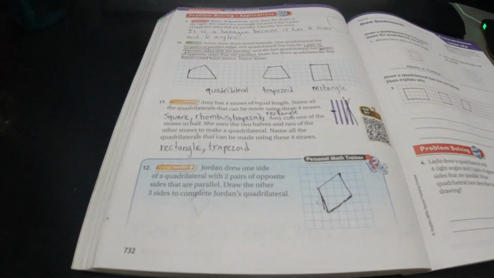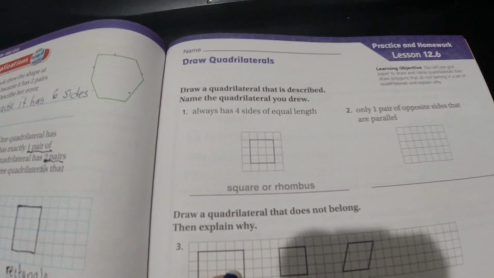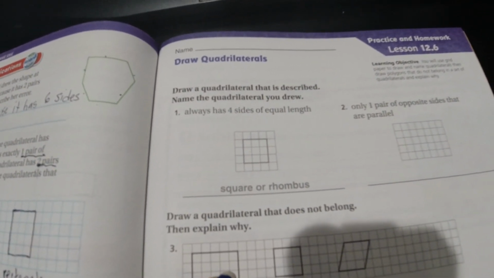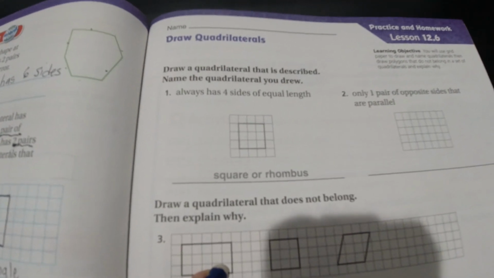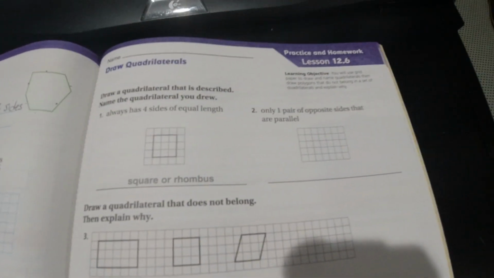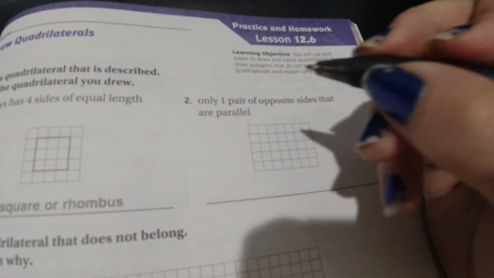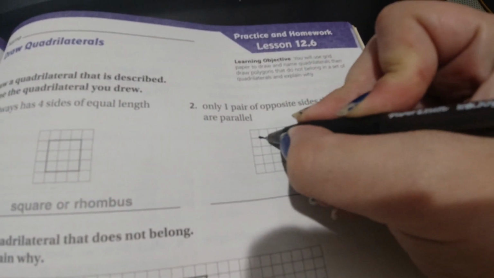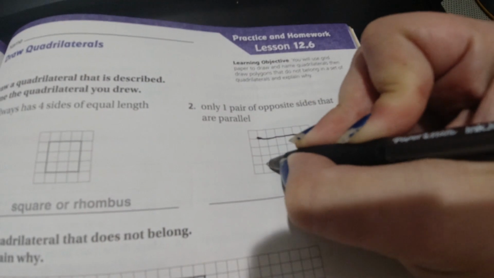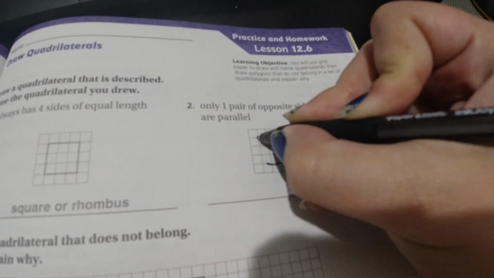Now on to homework. Okay, for homework we had to draw a quadrilateral that is described and name the quadrilateral you drew. So the first one was done for you. Always has four sides of equal length. So that could be considered a square or a rhombus because they need four sides that are equal in length. Here it says only one pair of opposite sides that are parallel. So that would be a trapezoid. A trapezoid would have one pair of opposite sides that are parallel.